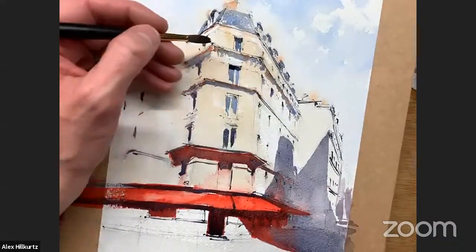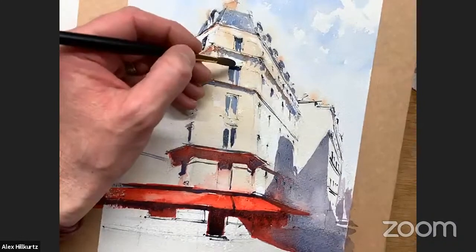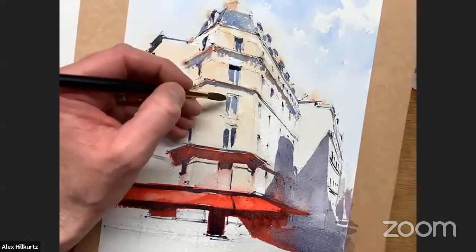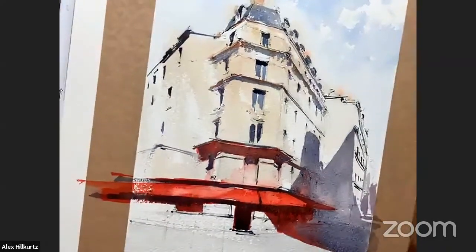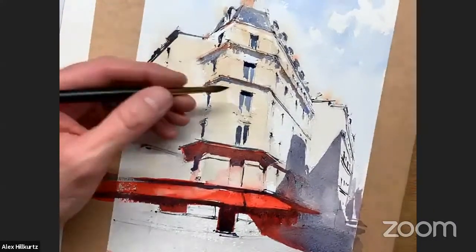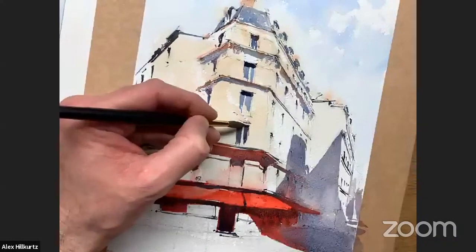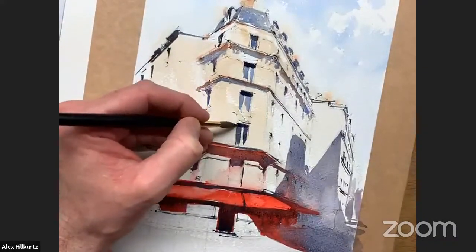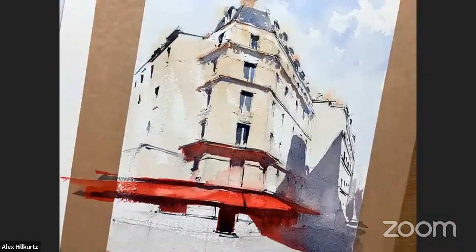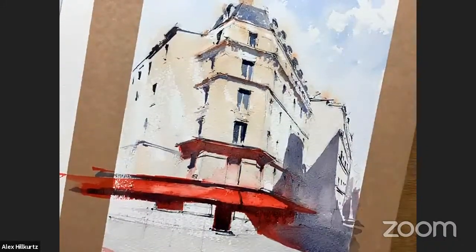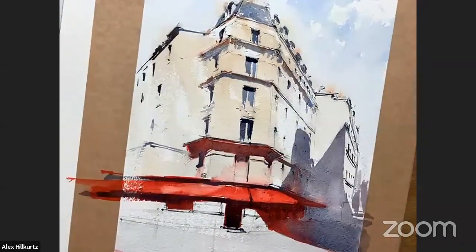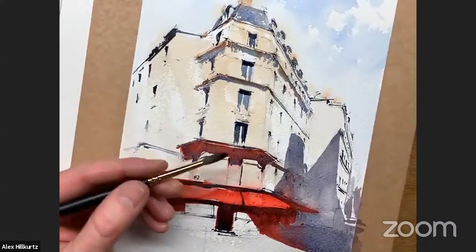I could just start to get much darker now with some of these shadows. And these will really start to bring depth, this illusion of depth into this image. Cast shadows, cool, reflective light, warm. As a general rule, yes. There's always exceptions, but that's how things sort of tend to work on these Paris buildings.